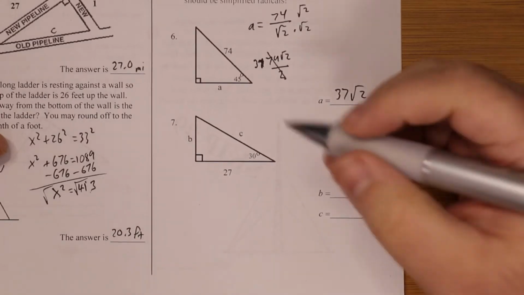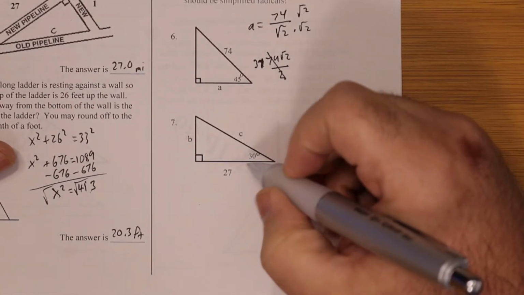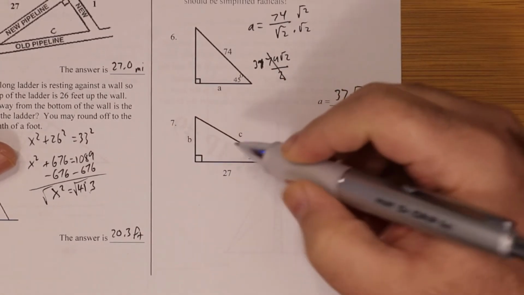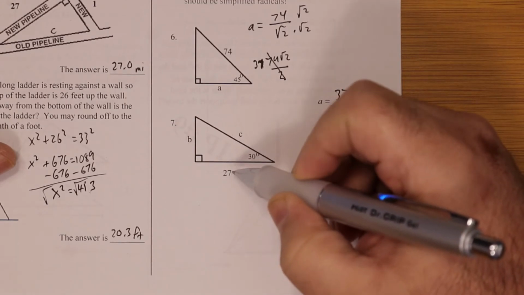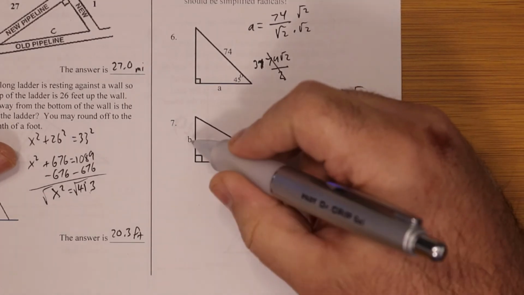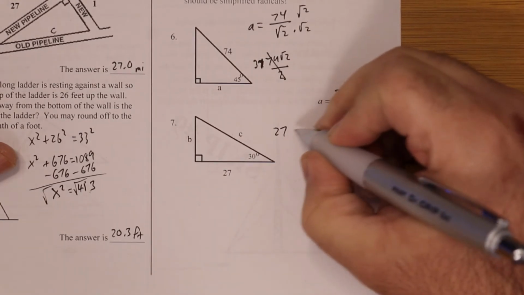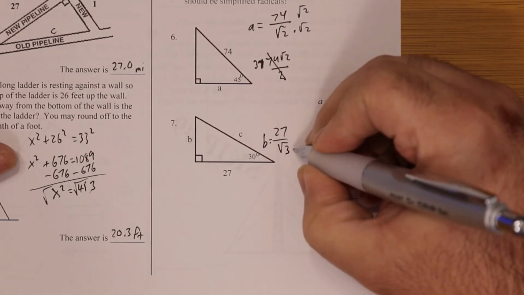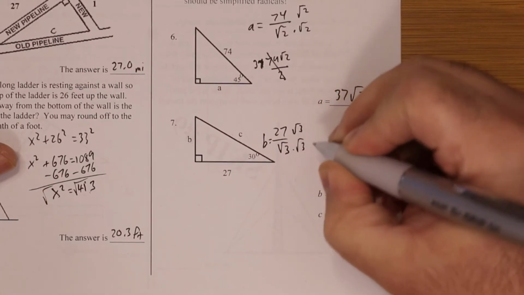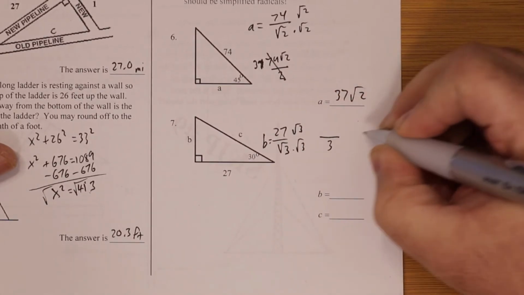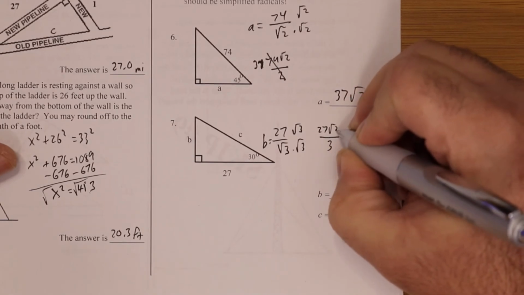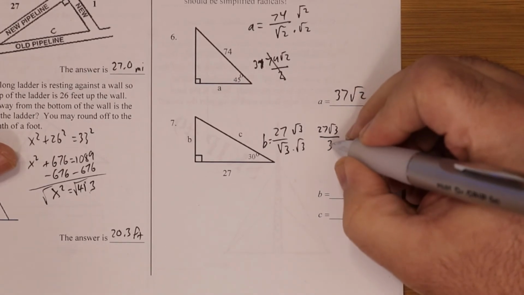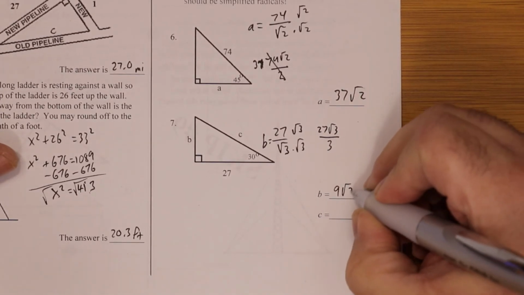Number 7, last one for this page. The rule for the 30, 60, 90 is this is the most important side. And from here to the long leg, you multiply by the square root of 3. So we're going backwards. You're going to divide by the square root of 3, just like up here, multiply by another square root of 3. So you can get it out of the square root sign, and it'll just be 3 out of the radical. If you can simplify or reduce this fraction, you gotta do it. They can both be divided by 3, so it's gonna be 9 square root of 3.